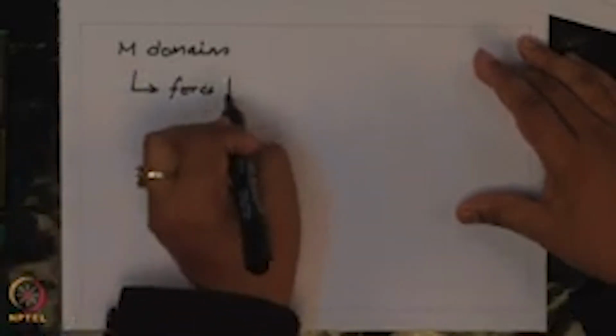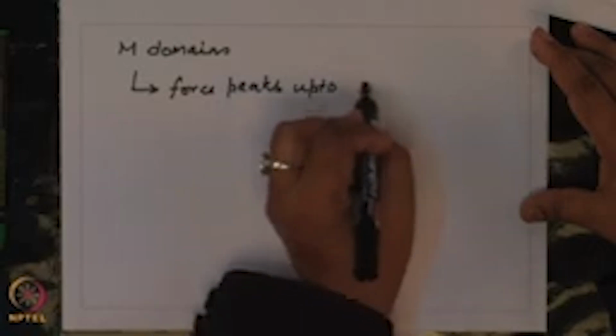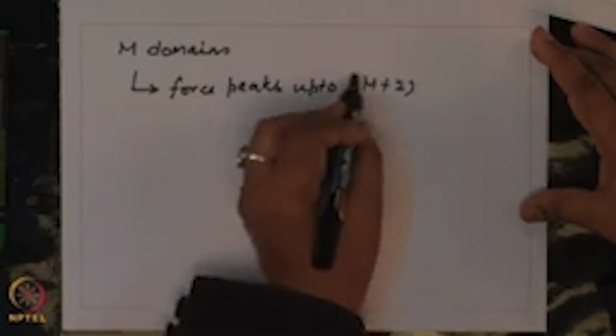Now, fine, you got your peaks. The first thing is to record the data, but now it comes to analyzing the data. Let us say you have a protein with M domains, and you get force peaks up to M plus 2.